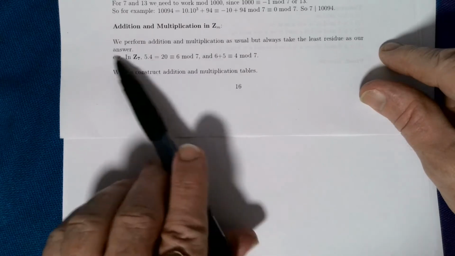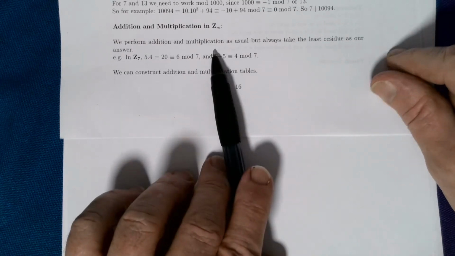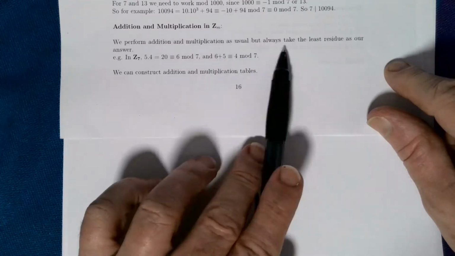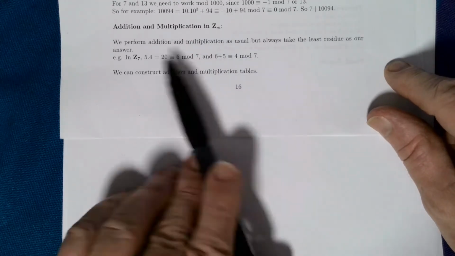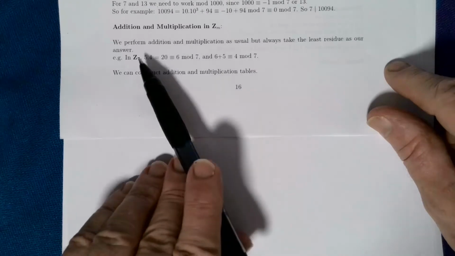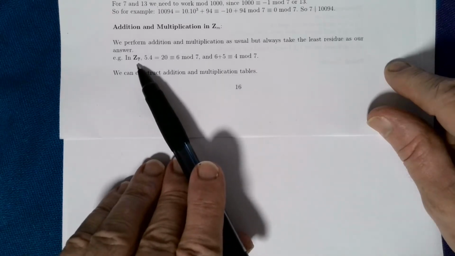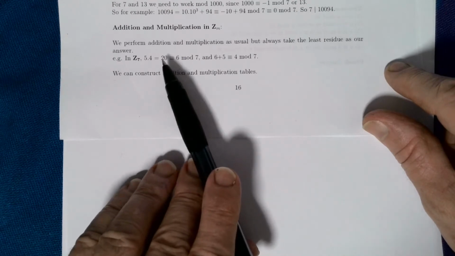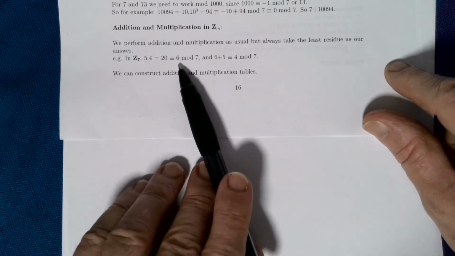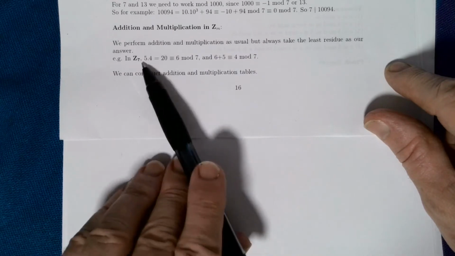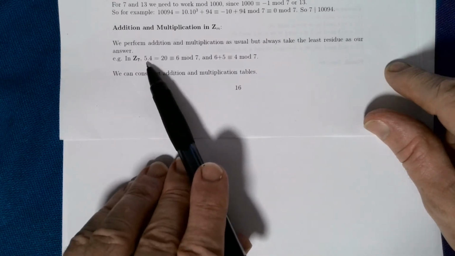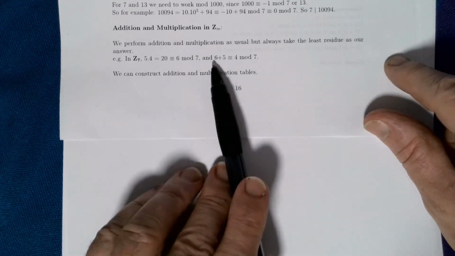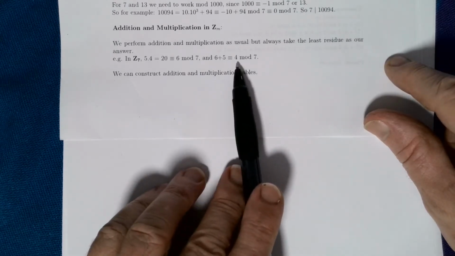Well, we can perform addition and multiplication as usual, remembering that we're wearing our mod m glasses, so we always have to take the least residue of our answer. So, for example, if I've got my mod 7 glasses on in Z7, 5 fours are 20, but modulo 7, that's the same as 6. So you can multiply two integers in Z7 and you end up with an integer back in Z7. You can add two numbers, 6 plus 5 is 4, modulo 7.